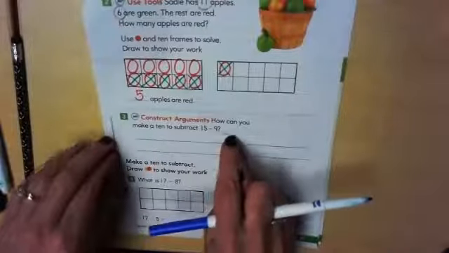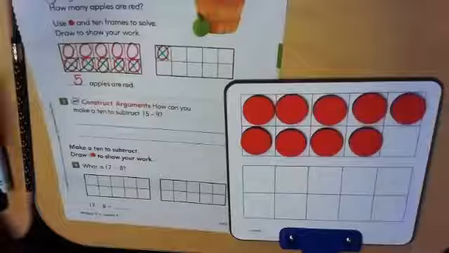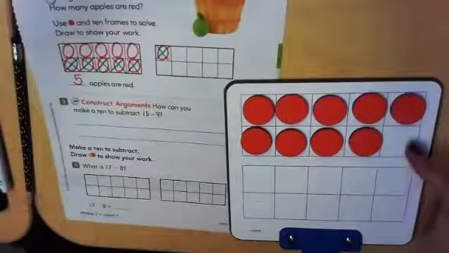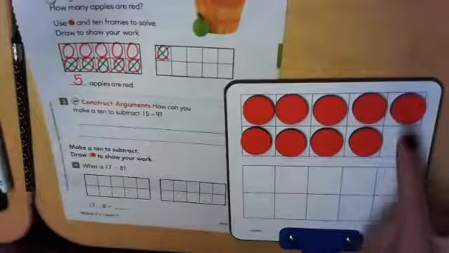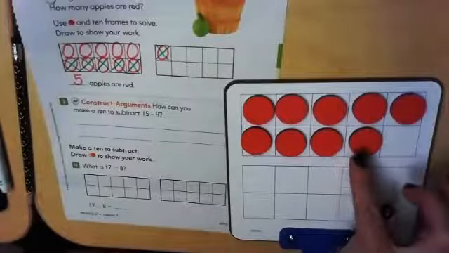On this next problem, it's asking us, how can you make a 10 to subtract 15 minus 9? I went ahead and grabbed my little 20 frame, and I'm wanting to start at 9 right here.